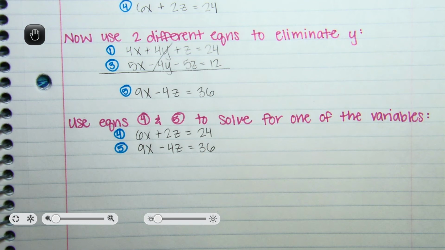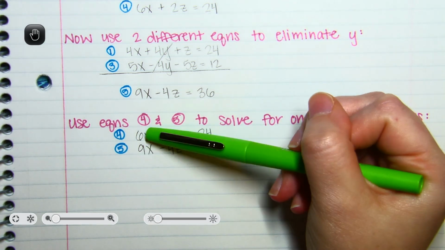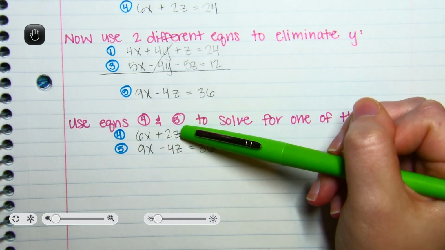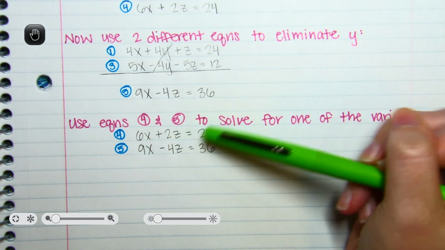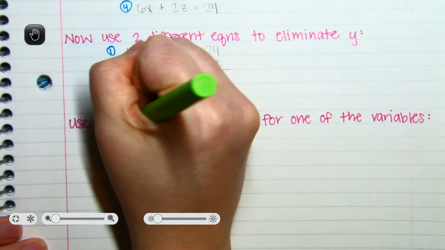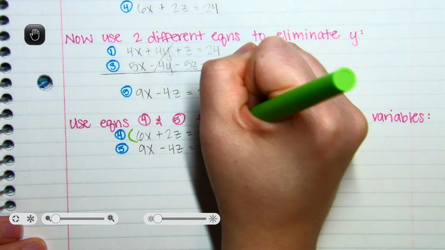Now I need to decide which variable I want to get rid of. If I want to get rid of my x's, I have to multiply both equations by something. If I want to get rid of the z's, I only have to multiply the top equation. So I'm going to get rid of the z's. So I'm going to multiply this top equation by 2.